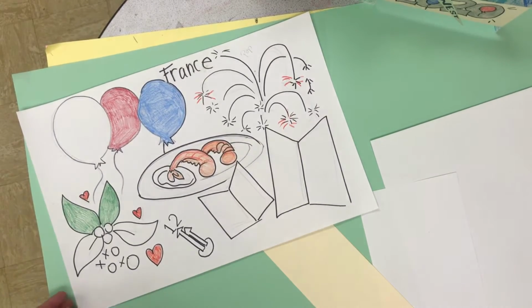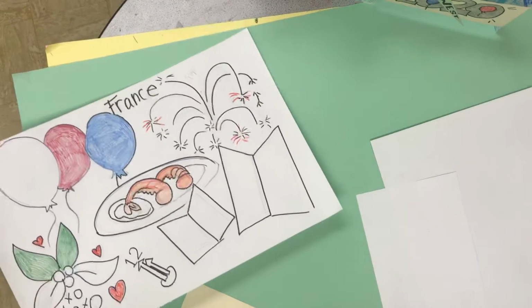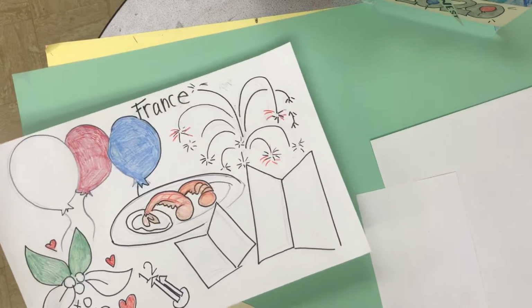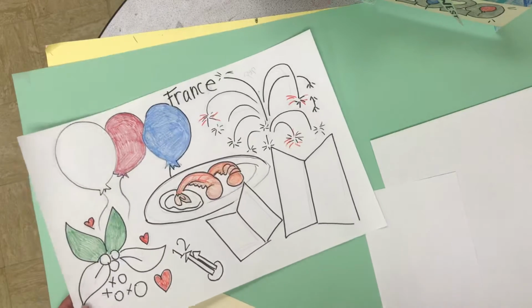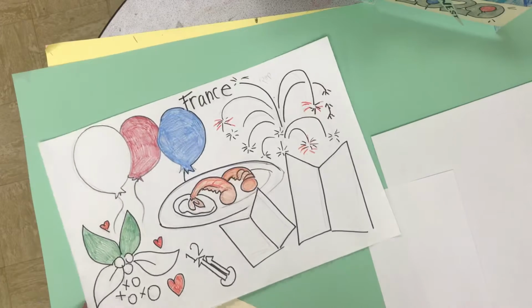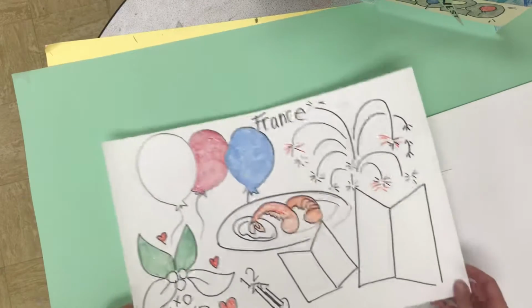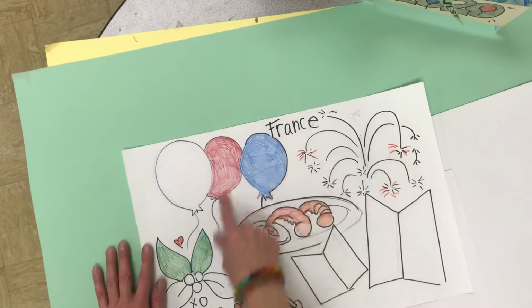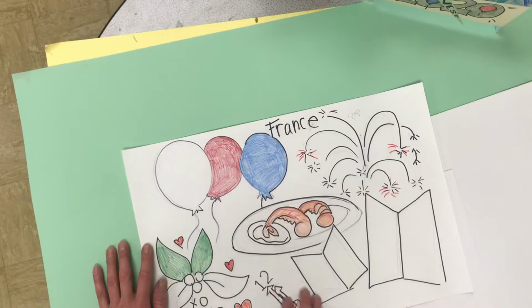Okay, to start the new year off, one of the projects that I had my students do is we talked about the idea that New Year's is something that's universal. All different countries celebrate New Year's in a variety of ways. And we talked about different cultures in different places around the world, different countries, and how we were going to take some of their traditions and make symbols and drew a drawing, like an illustration of those.